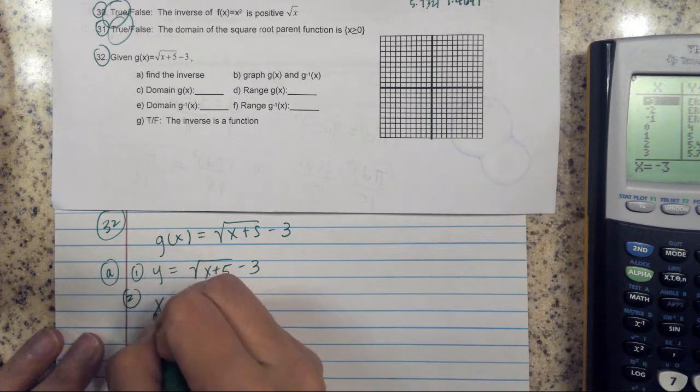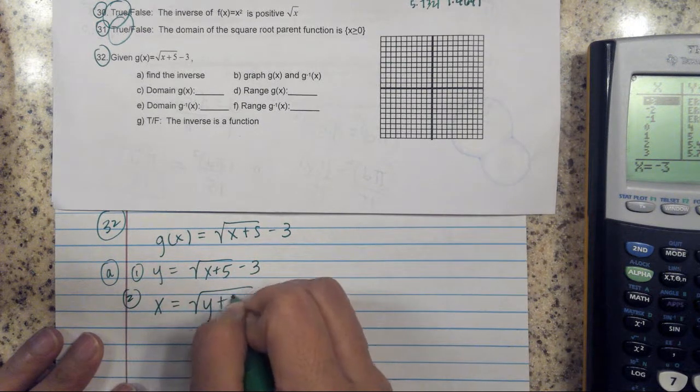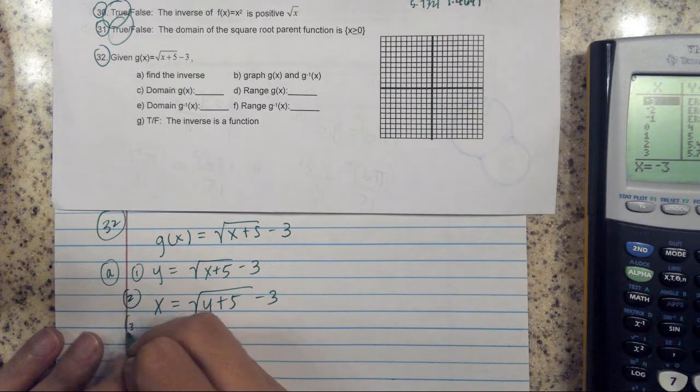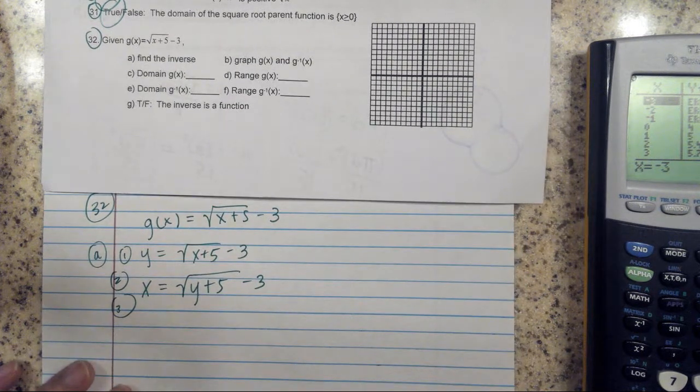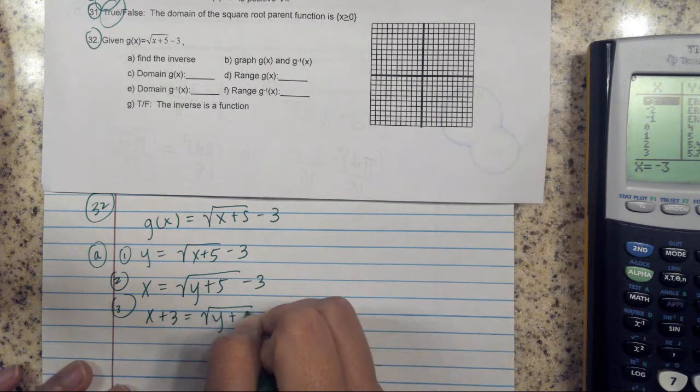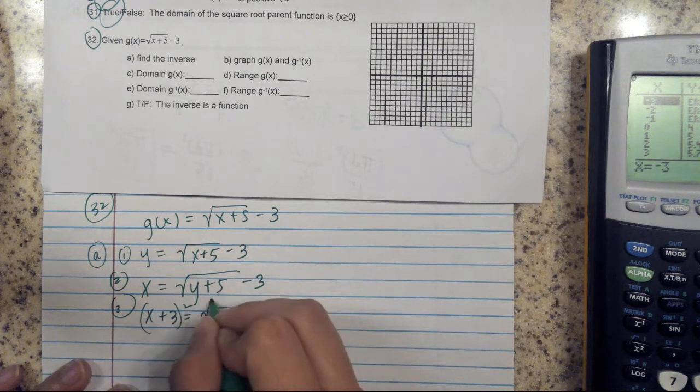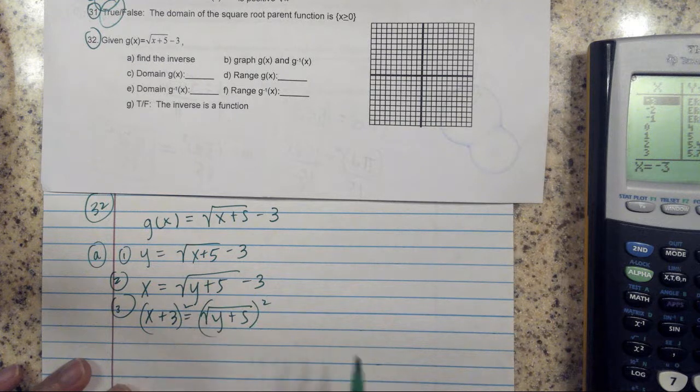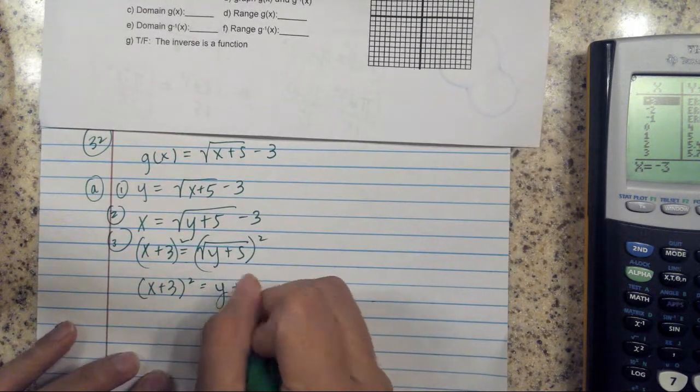Step number 2, change the x and the y. Step number 3, solve for y, so I'm going to add 3, and then I'm going to square both sides. And then to get y by itself, I'm going to subtract 5.